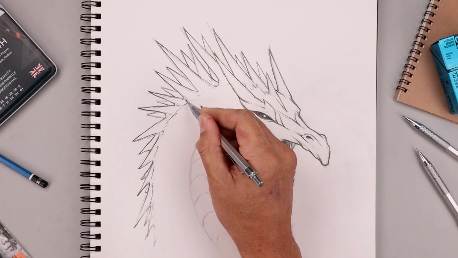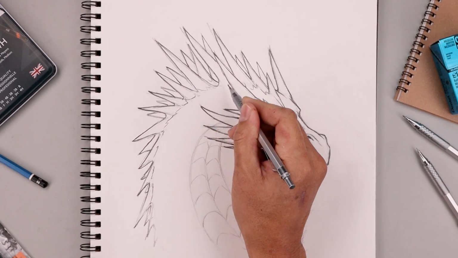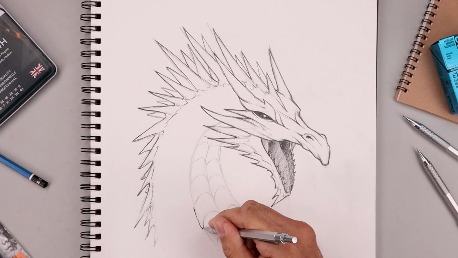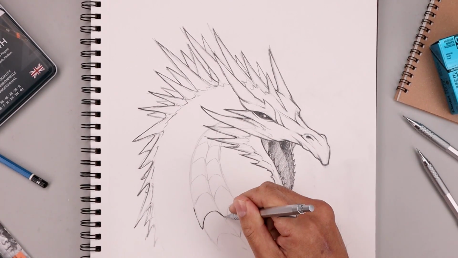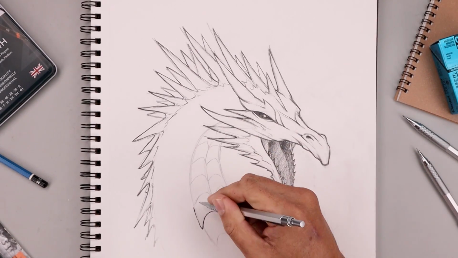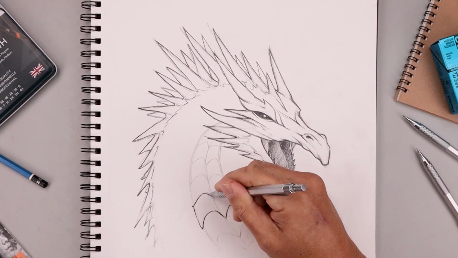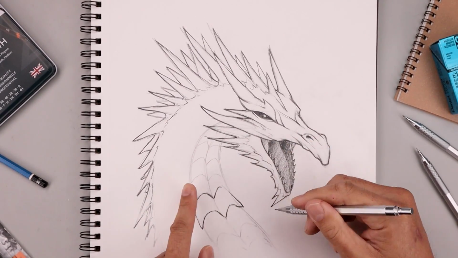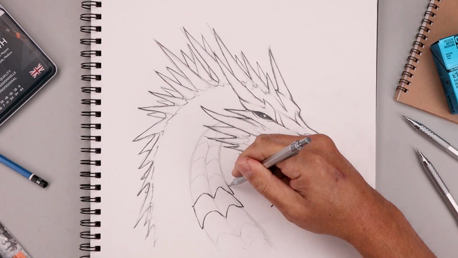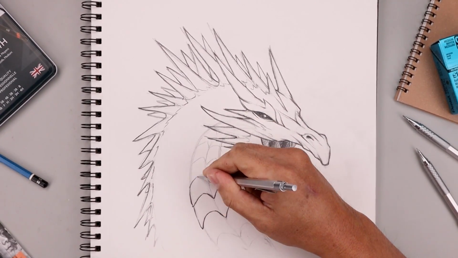And we're just breaking up the bottom edge of each of those icicles. Now with these scales, we want to create a little overlap effect. So I'm just going to pull this out along the side profile, and also along the inside.